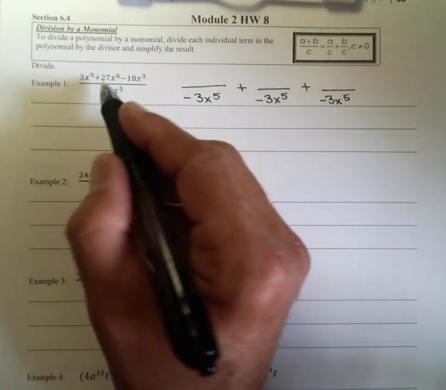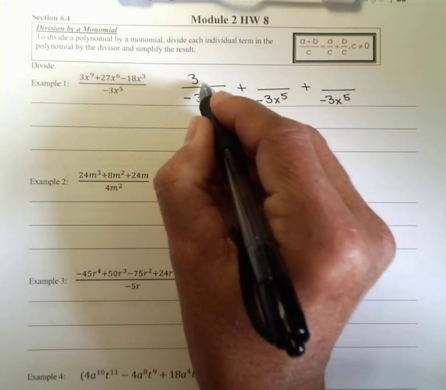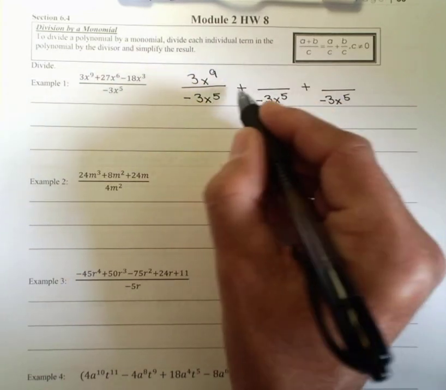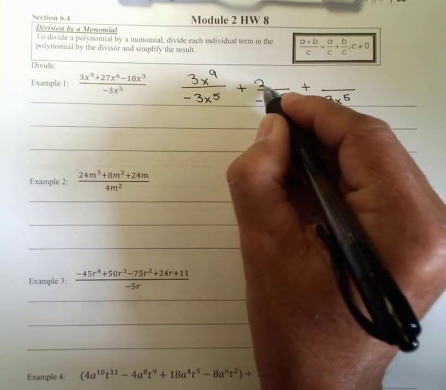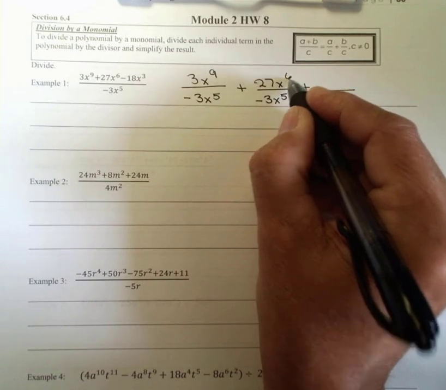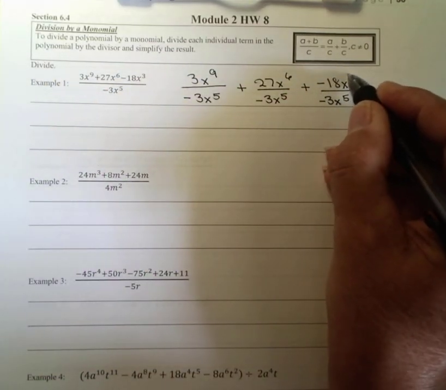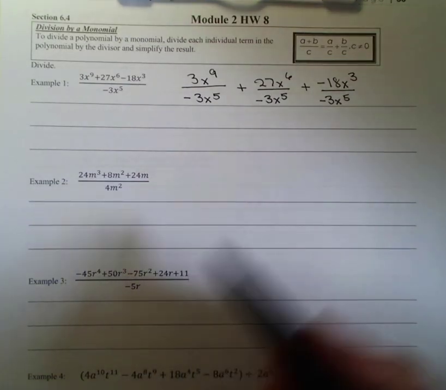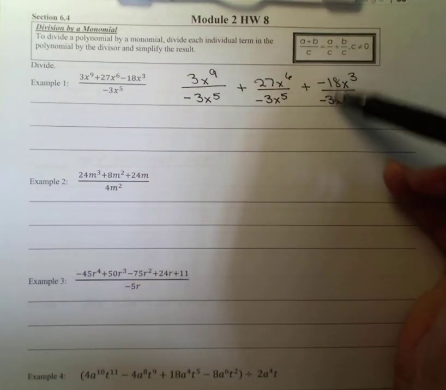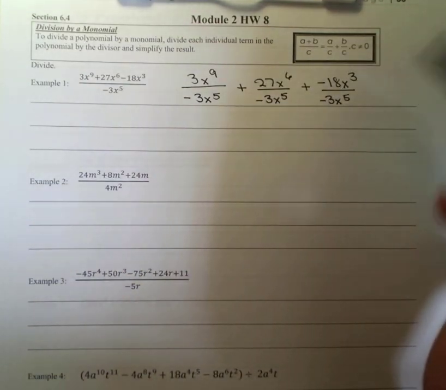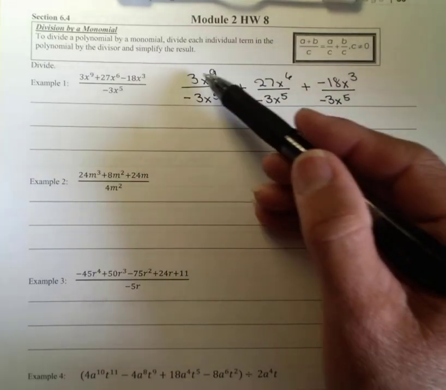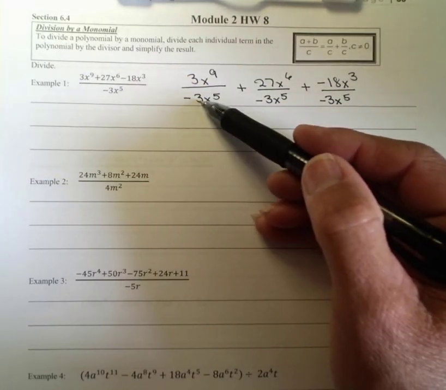Now what goes in the numerator is, well, the first term is 3x to the 9th. The second one is a positive 27x to the 6th. The third one is a negative 18x cubed. Now I'm going to reduce each of them. Because I have put the signs with the terms and separated them by addition, it'll make it a little easier for me. So I'm going to say 3 divided by negative 3 first.